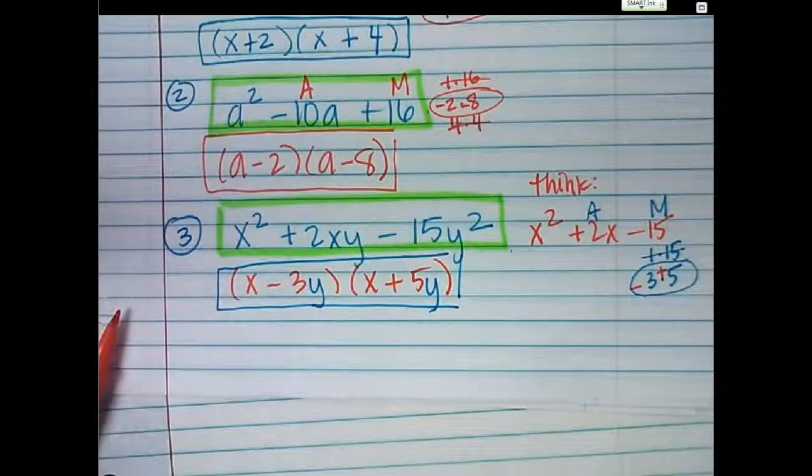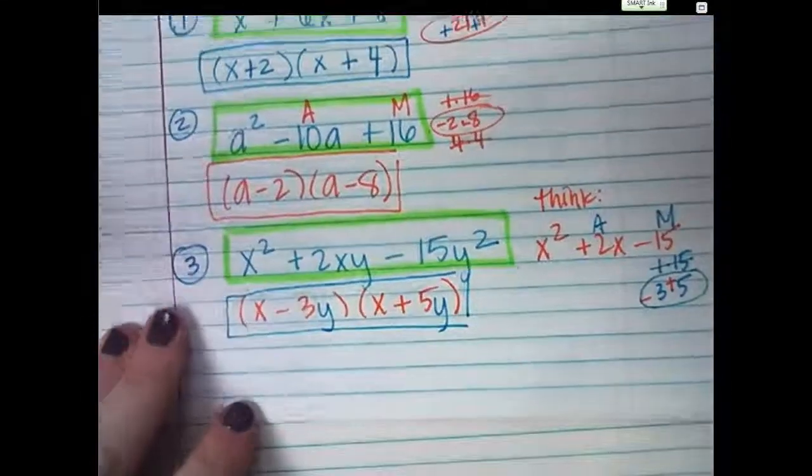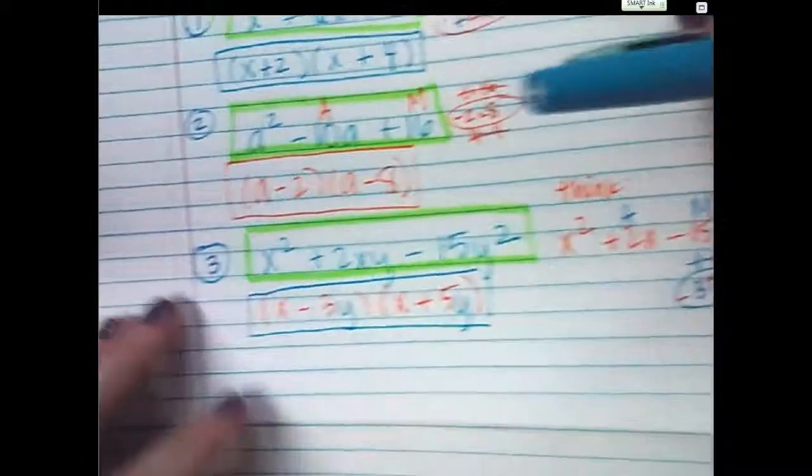Is it coming back to you? Algebra 1? Okay. Number 4.